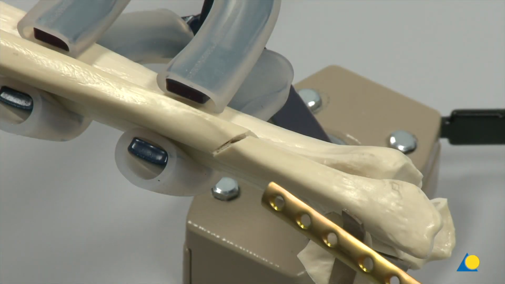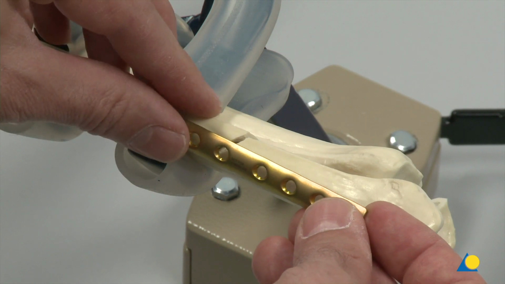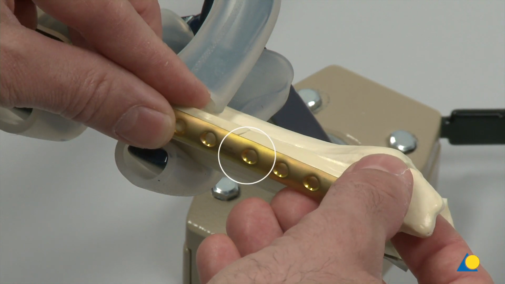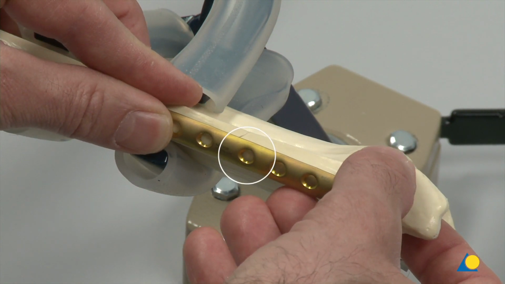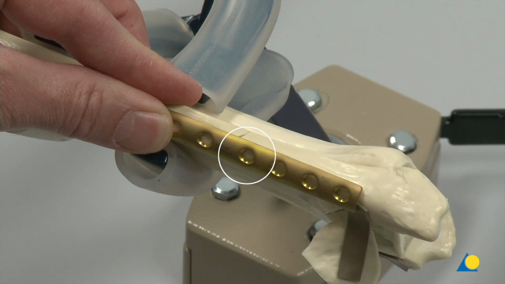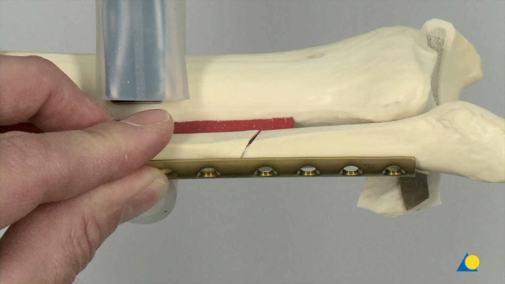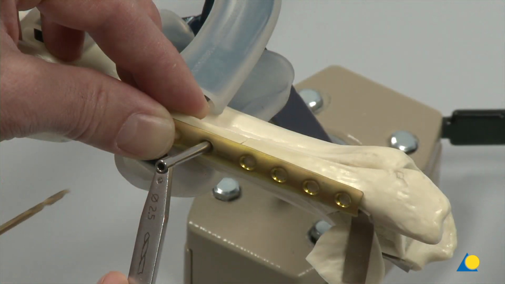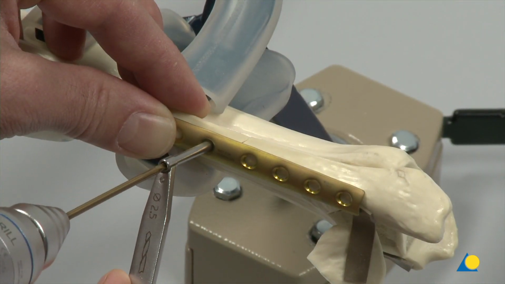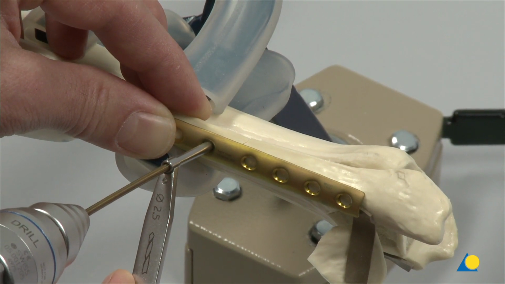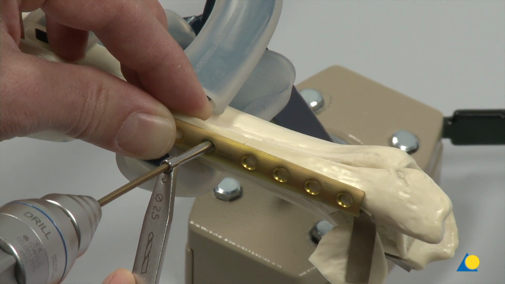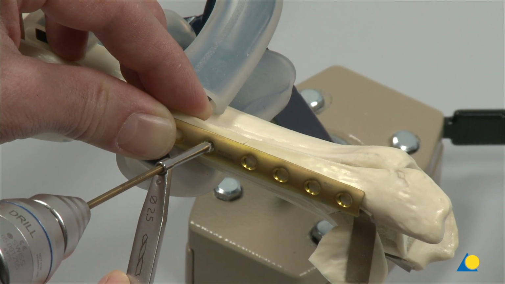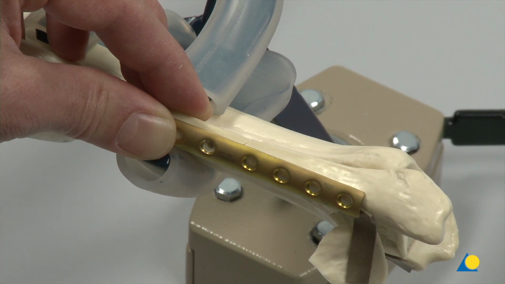The 7-hole LCP 1/3 tubular plate is placed onto the bone with the middle hole distal to the fracture. This hole will be used for the lag screw. Contouring is not necessary. A neutral hole is drilled through the 3rd proximal plate hole close to the fracture using the 2.5 mm drill bit and 3.5 universal drill guide.